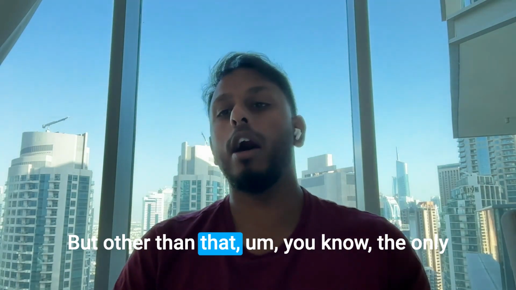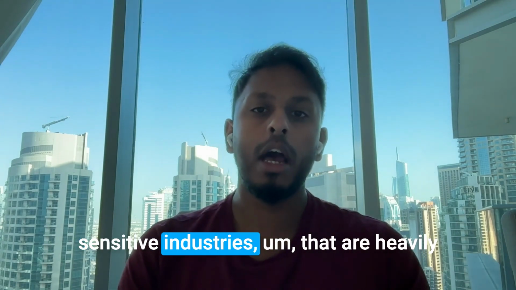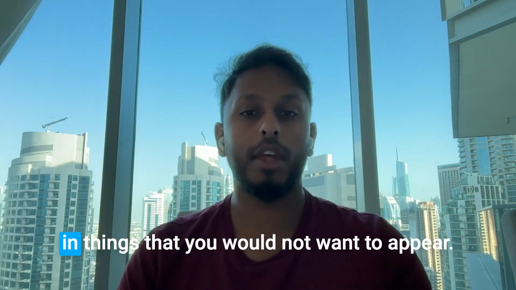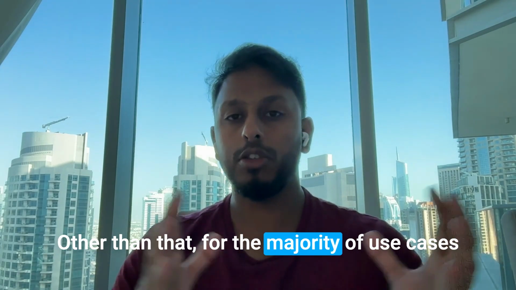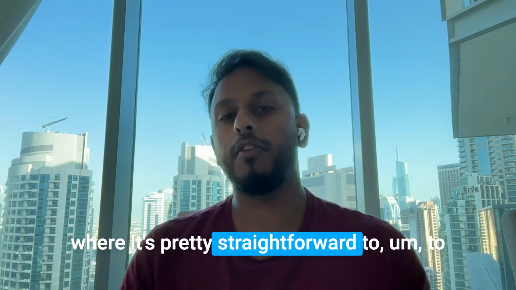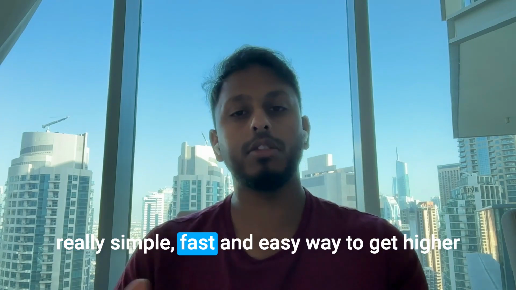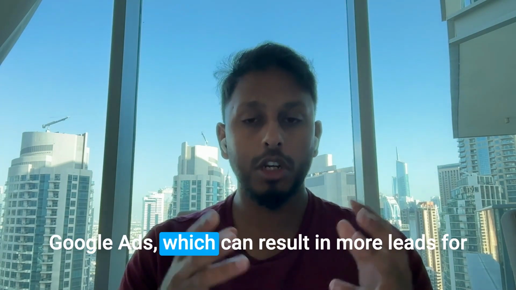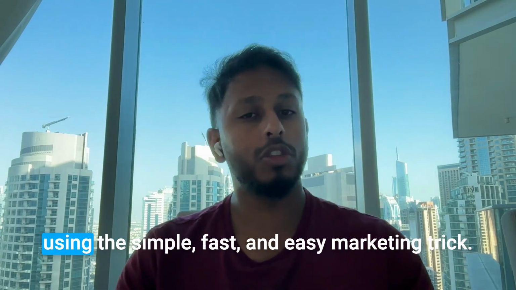But other than that, the only other thing to be careful of is if you are in sensitive industries that are heavily regulated, then if people are typing in things that you would not want to appear in your ad, you may want to avoid using this. Other than that, for the majority of use cases where it's pretty straightforward and appropriate to use, this is a really simple, fast and easy way to get higher click-throughs and lower cost per clicks on your Google ads, which can result in more leads for you, more customers, and better quality ones using this simple, fast and easy marketing trick.